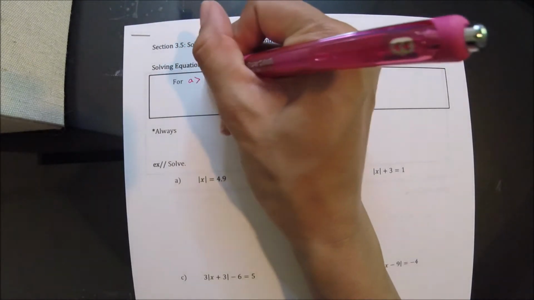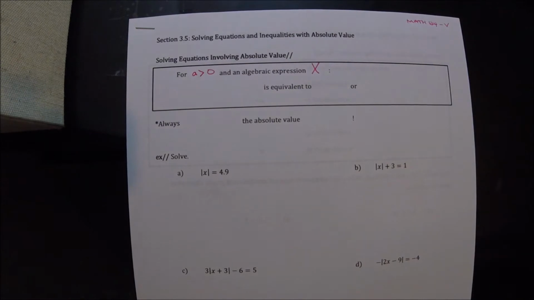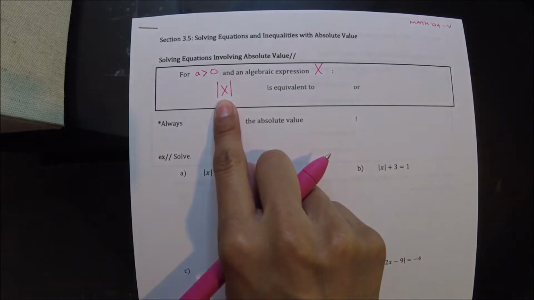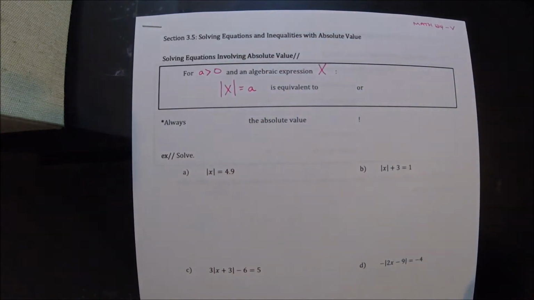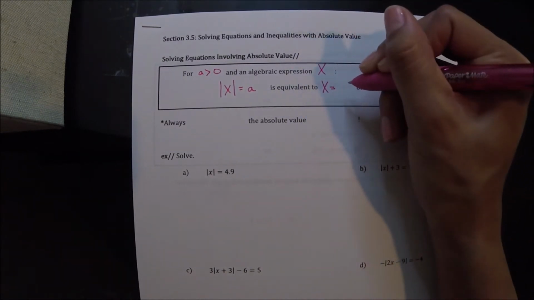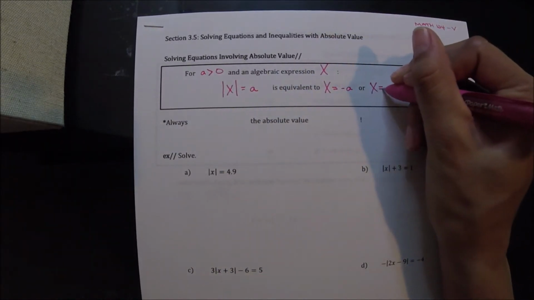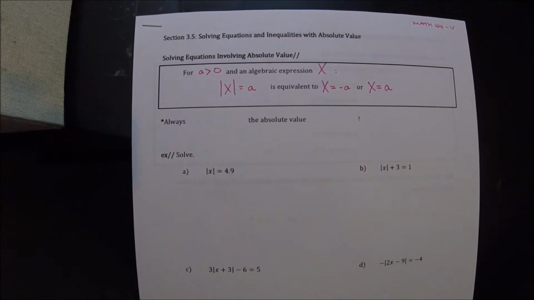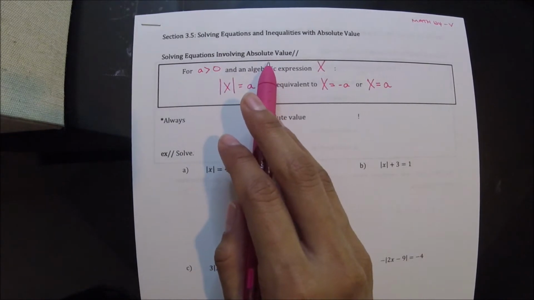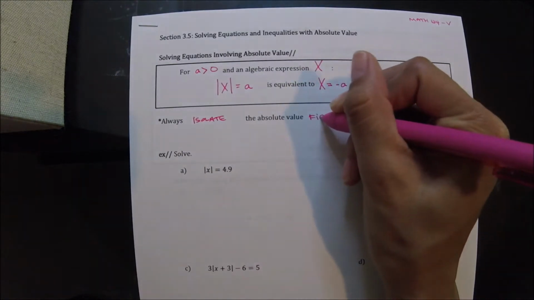So for a greater than 0 and an algebraic expression, which we'll just call x, if you have the absolute value of that algebraic expression and it equals the number a, then that's equivalent to taking the expression and setting it equal to negative a, or taking the expression and setting it to a itself. And whenever you're solving an equation like this with absolute value, make sure that you isolate the absolute value first.